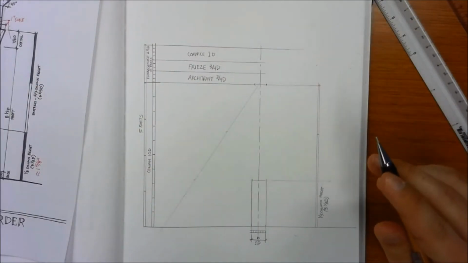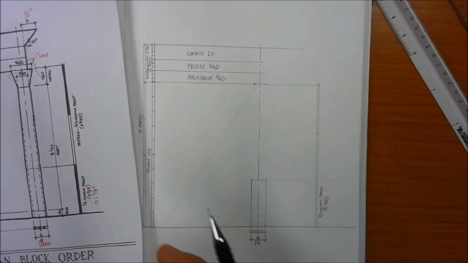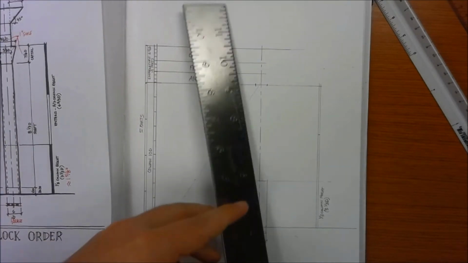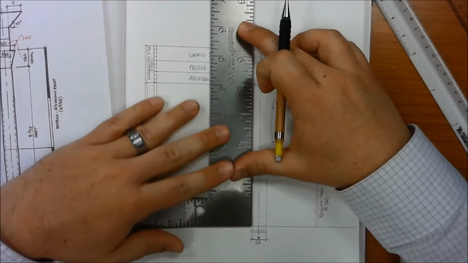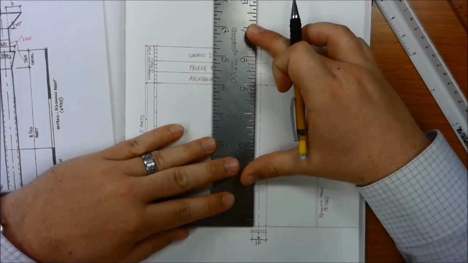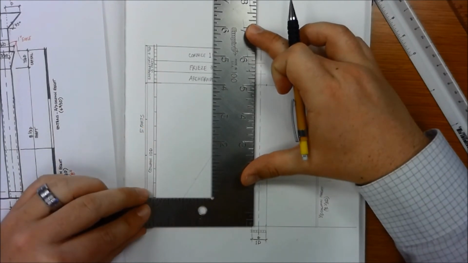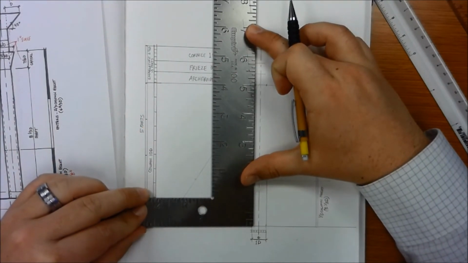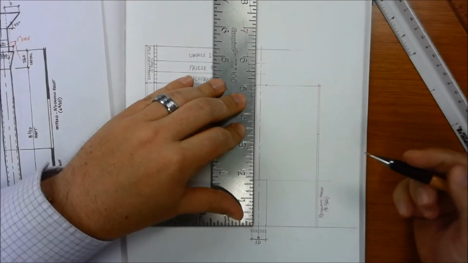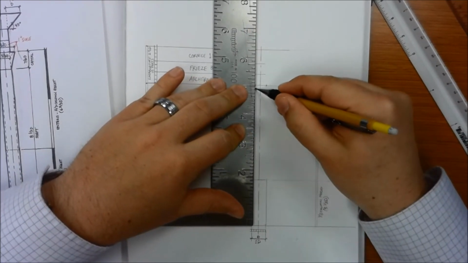And what I'm going to do with that is I'm going to do a dashed line all the way down to the bottom. Line that up with the bottom, the base.